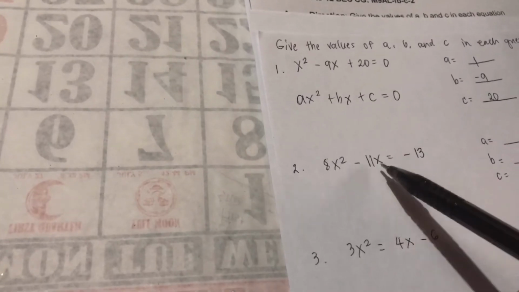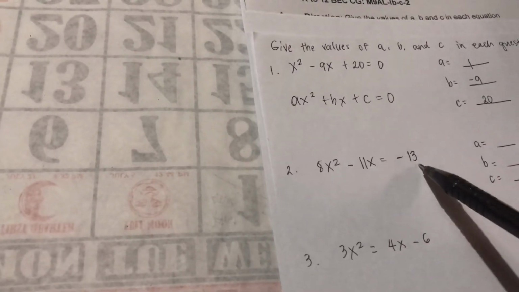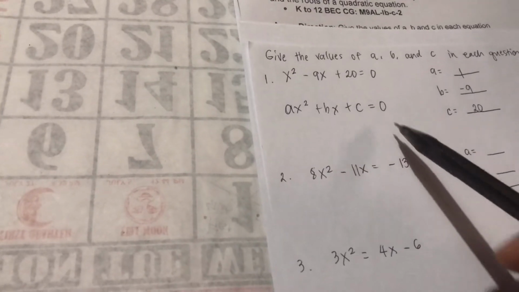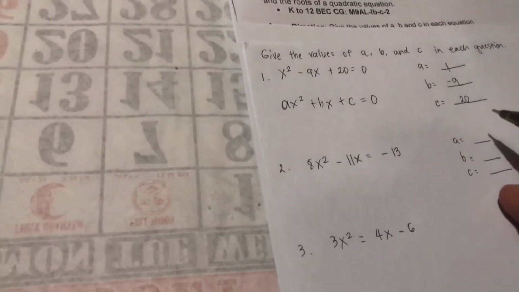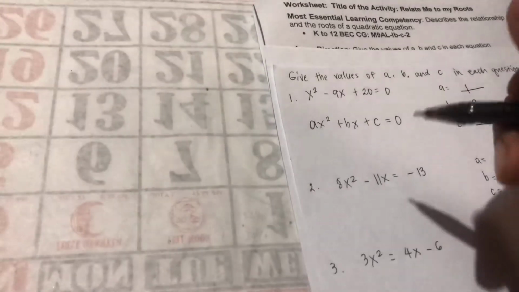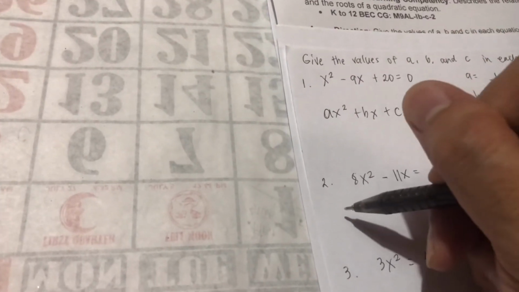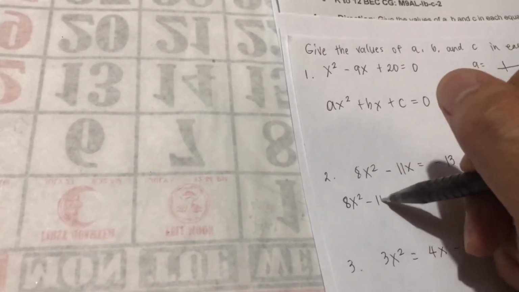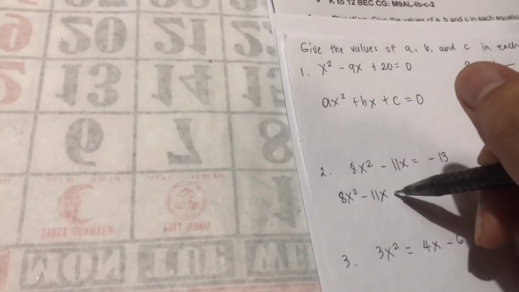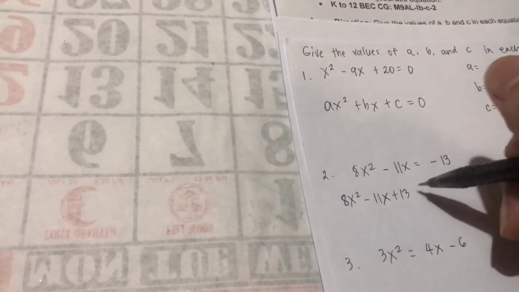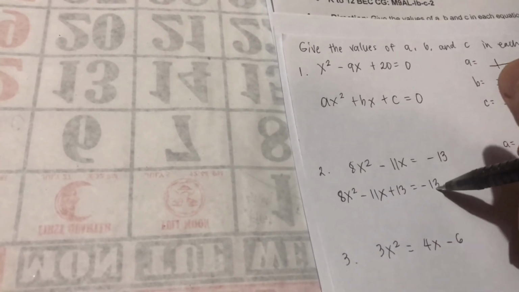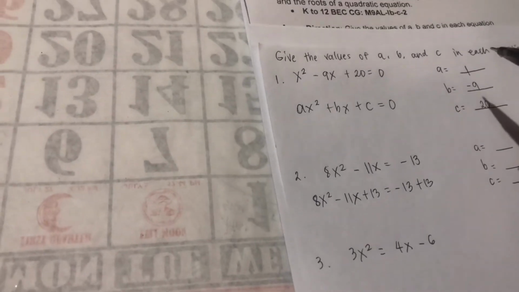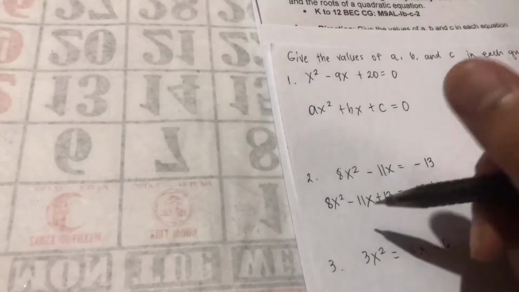8x squared minus 11x is equal to negative 13. Pag sinabi natin standard form, equated sa 0. So what are we going to do here? We are going to add 13 to both sides. So magiging 8x squared minus 11x plus 13 is equal to negative 13 plus 13. Yan yun. And then simplify.